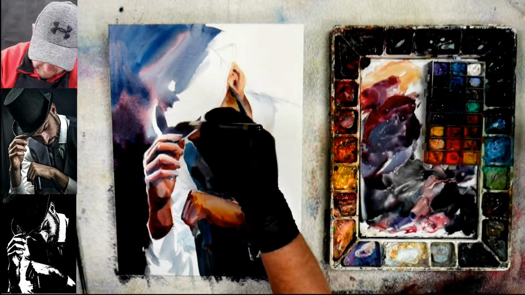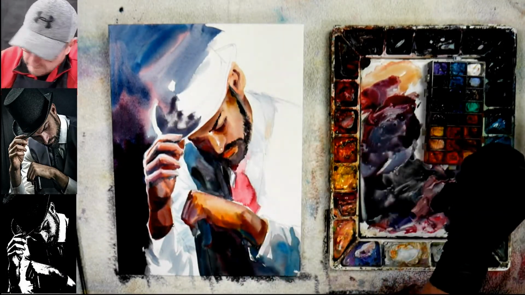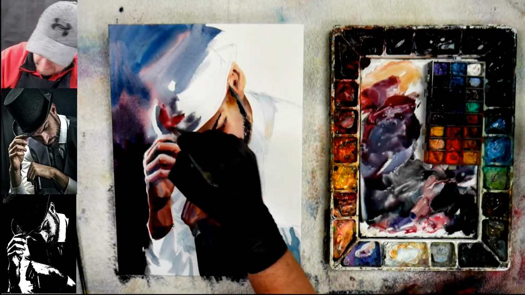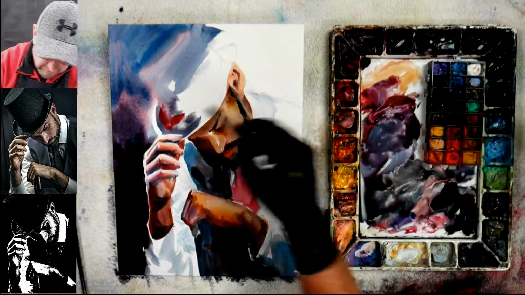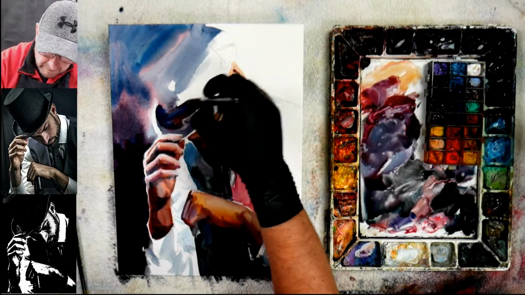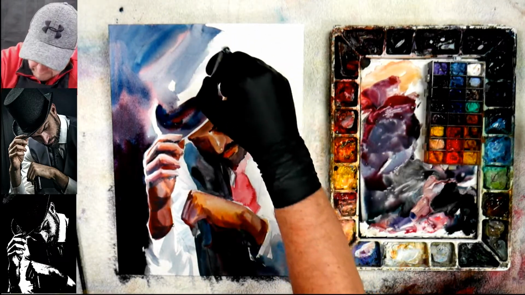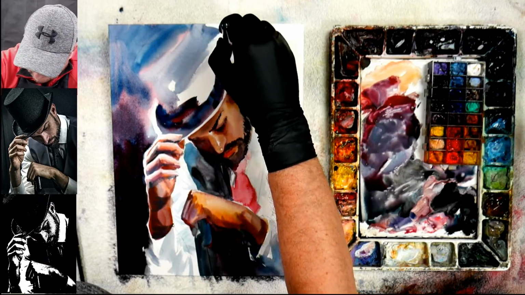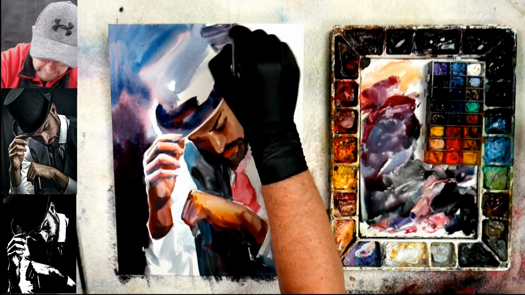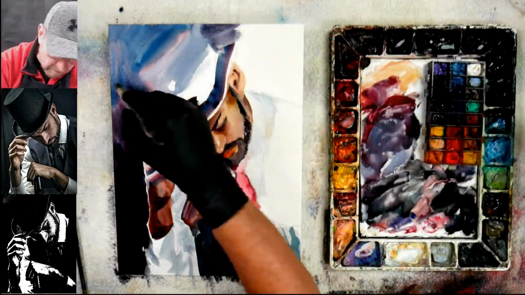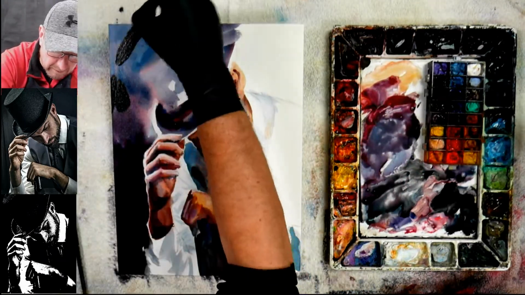So let's just get the lights in here. Actually, let's get the cool parts because I want to make that cool. I'm making sure I have the rim of the hat still in play. Up here it's really dark.